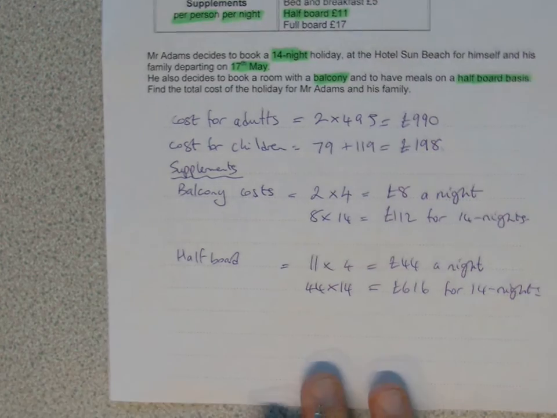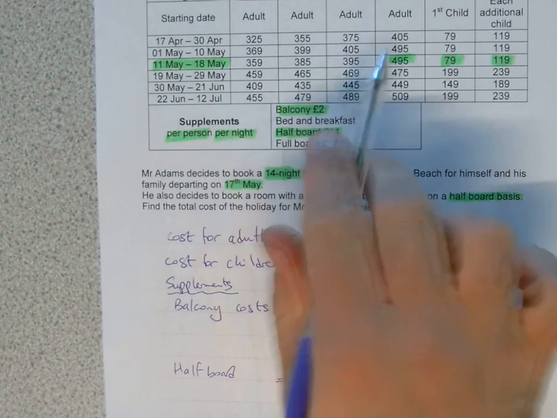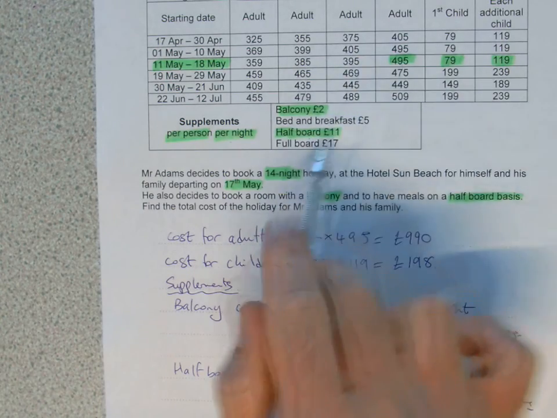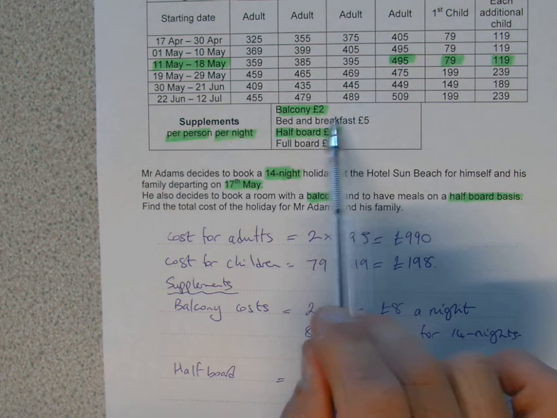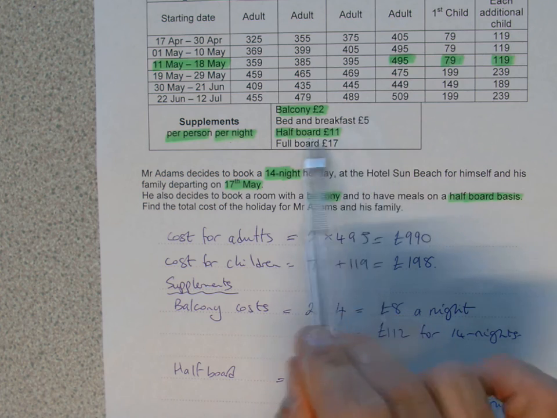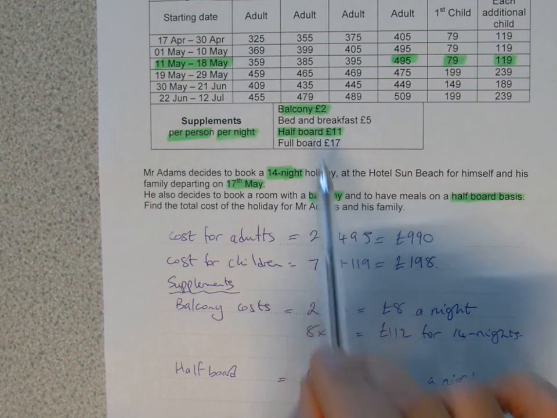Okay, so we've worked out now everything, haven't we? We've worked out the cost of the hotel and the flights and everything, which is all in here, and then we've worked out all the supplements. Okay, we've included everything. We can ignore a lot of things. We don't have to think about bed and breakfast or full board because you didn't choose those options.